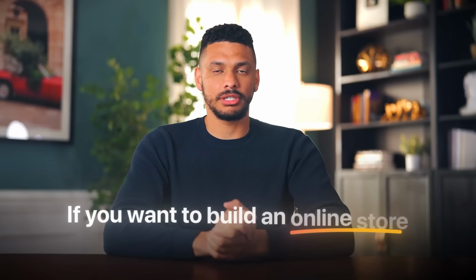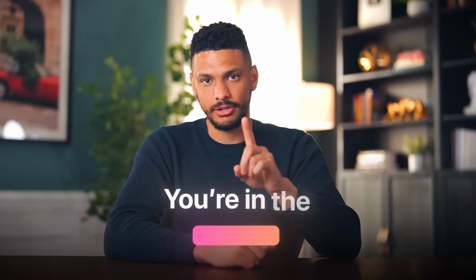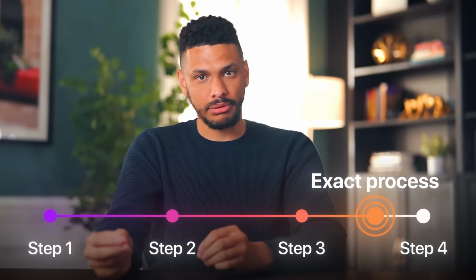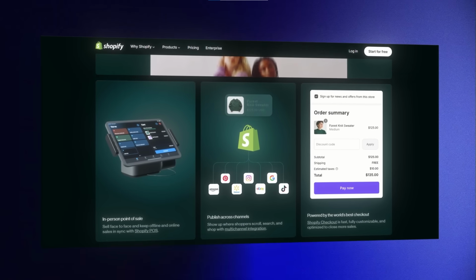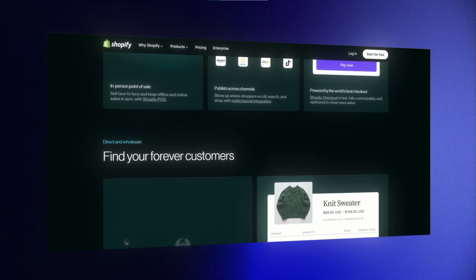If you want to build an online store with Shopify, but you have no idea where to start, you are in the perfect place because today I'm gonna walk you through step-by-step the exact process of building a clean, professional, fully functioning Shopify store, even if you've never done this before in your entire life.